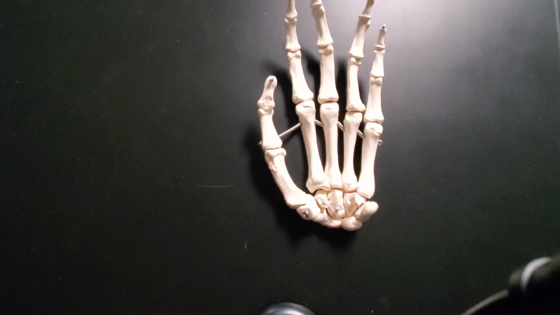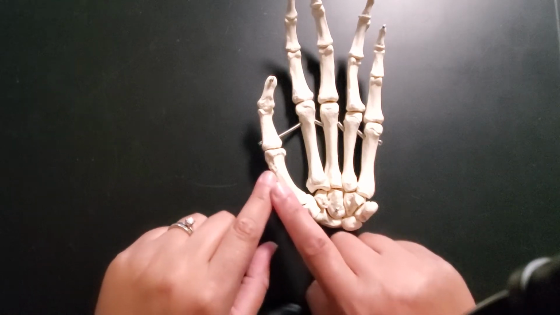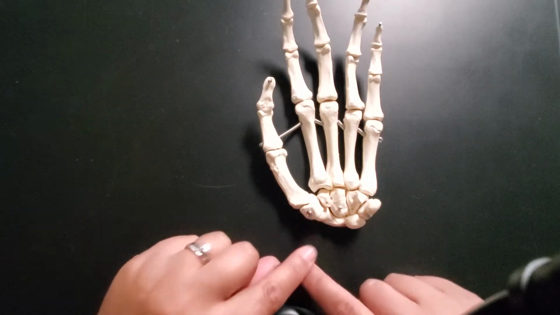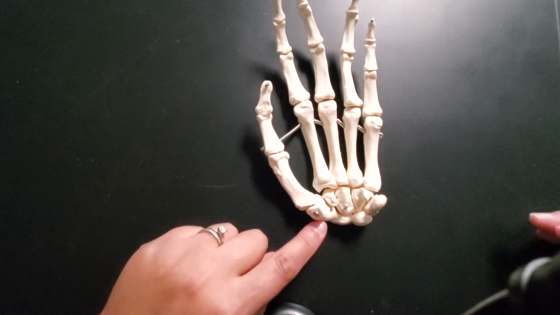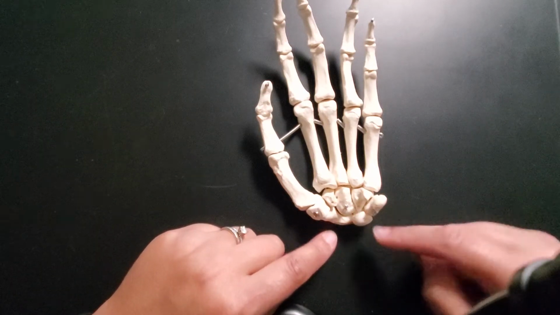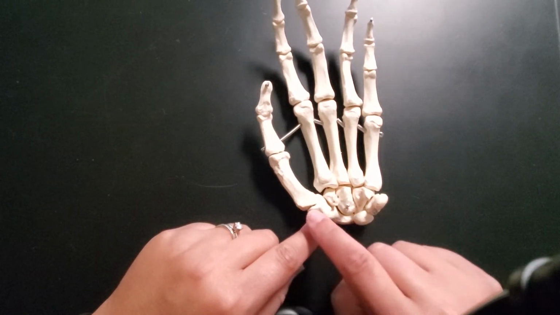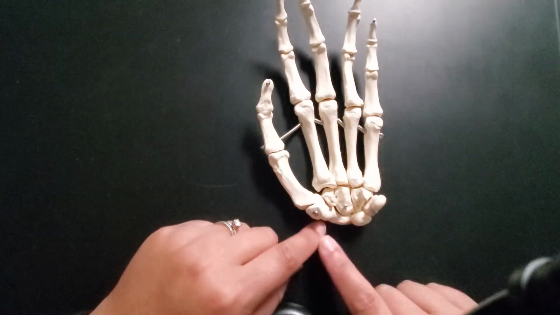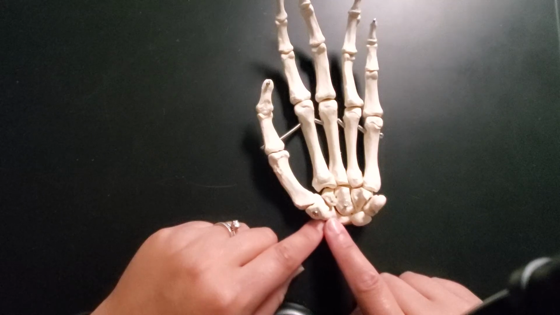So when you're looking at that mnemonic, you're going to start at the thumb, but you're going to start at the proximal row. So when you talk about proximal, it's the closest to the point of attachment. So it's the part that's closer to your elbow. So your proximal row is closest to your elbow. Your distal row is going to be closest to your fingertips, right? So you're going to start with the proximal row.